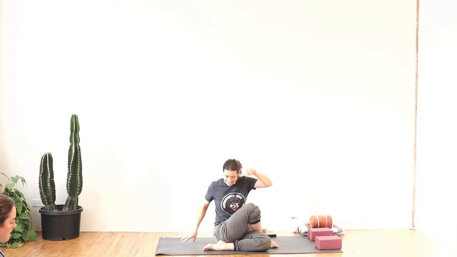Inhale, set the right hand down, hook the left arm over your thigh or around your thigh. And as you exhale, reach through the left shin, left big toe. Feel the waistband lifting up, the low back lifting up.